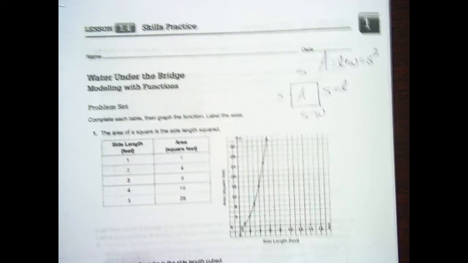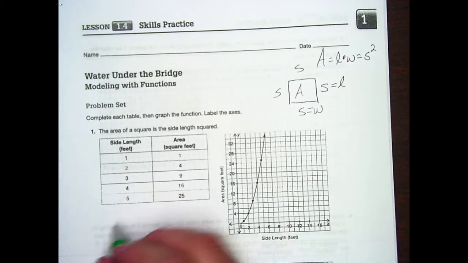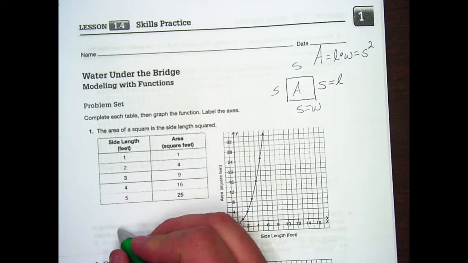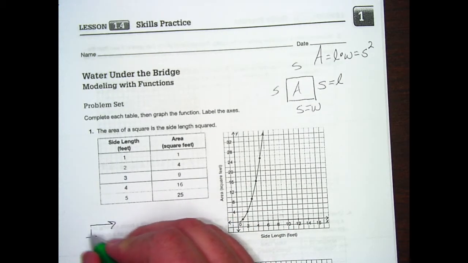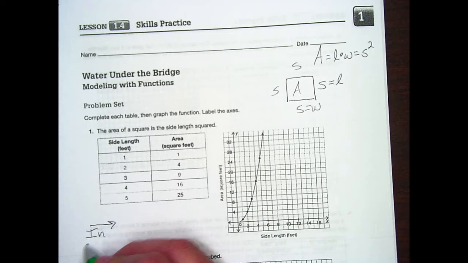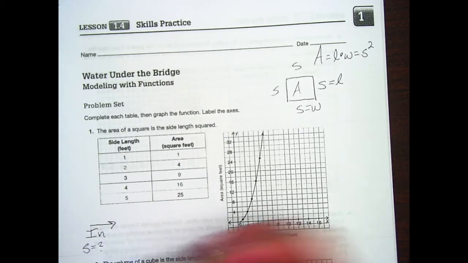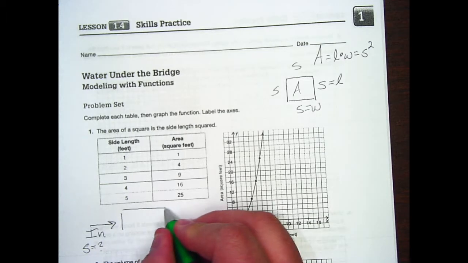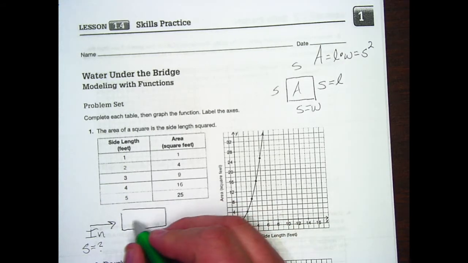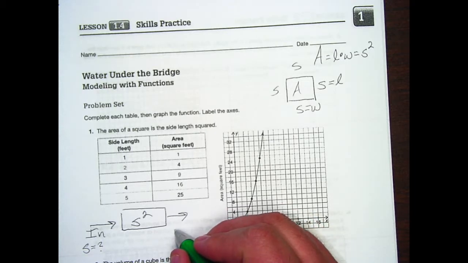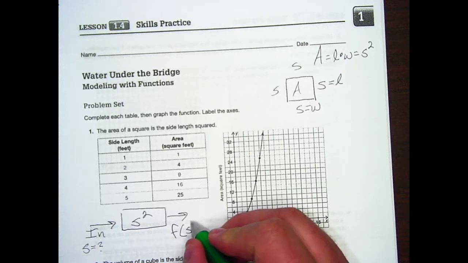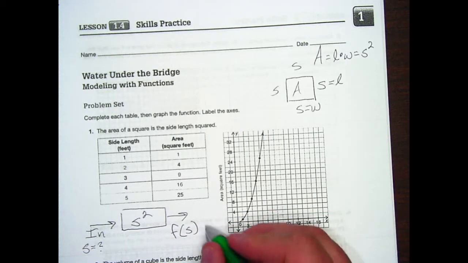All right, now it says complete each table. So the first one's done for us, but I want to use it as an example. So if we think about this, I have an input, which is s equals something, whatever it is, that goes into my function. In this particular case, we square it, and then that spits out our function evaluated at s, right? Which is also the output.